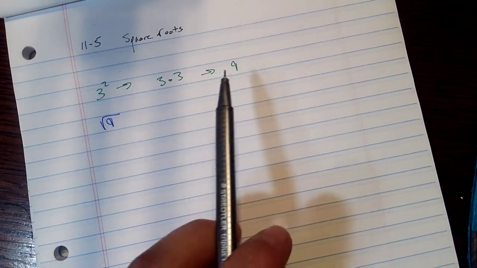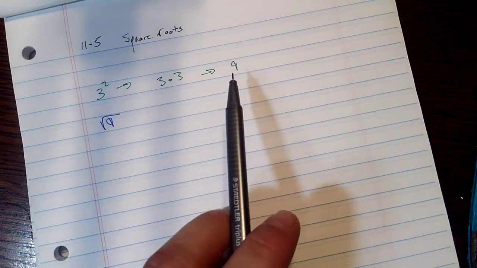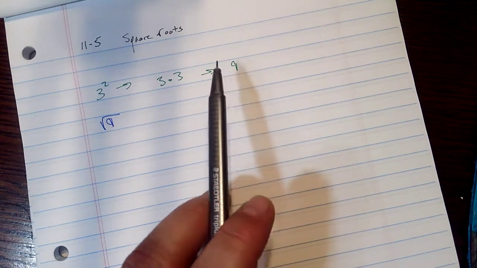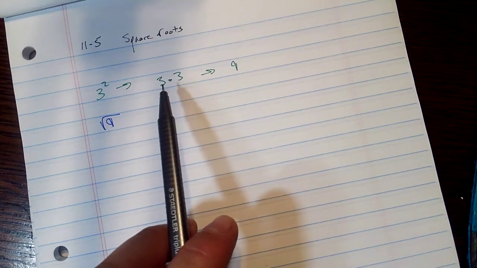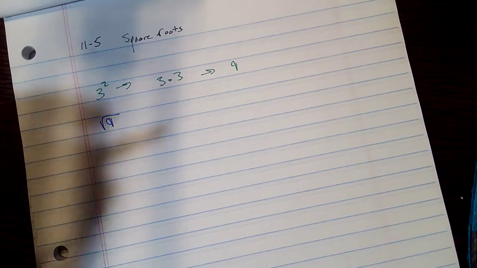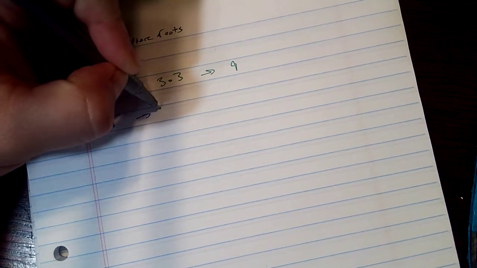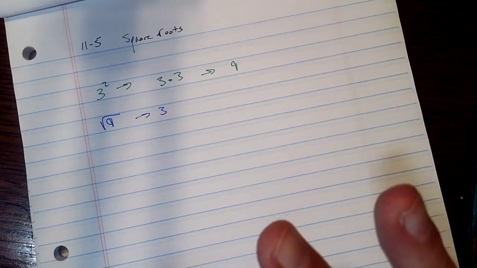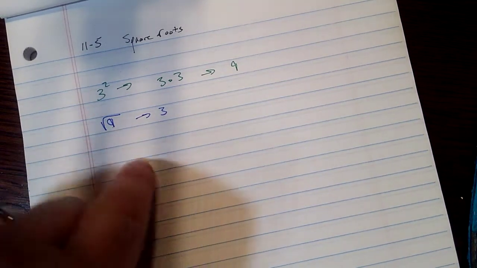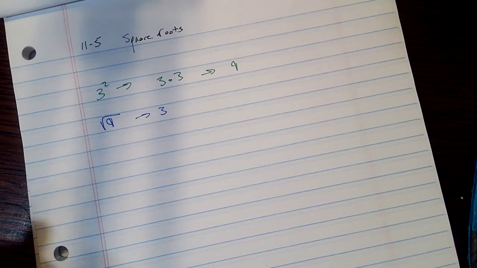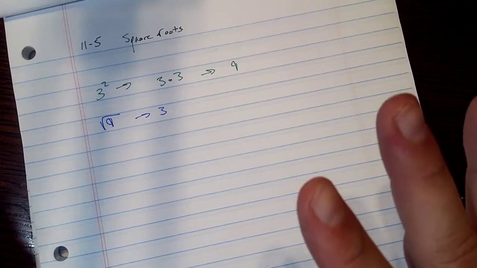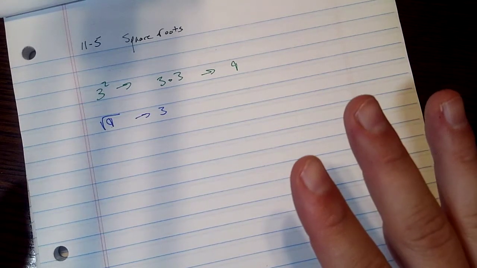So it's basically just going backwards, right? 9 is what I'm taking the square root of. The square root of 9 is just 3 times 3. So that means that the square root of 9 is just that one original number. So the square root of 9 is just 3. That's all there is to it. If you have a multiplication table, if you look down that diagonal, those are all your perfect squares. But anyways, that's finding the square root of something.